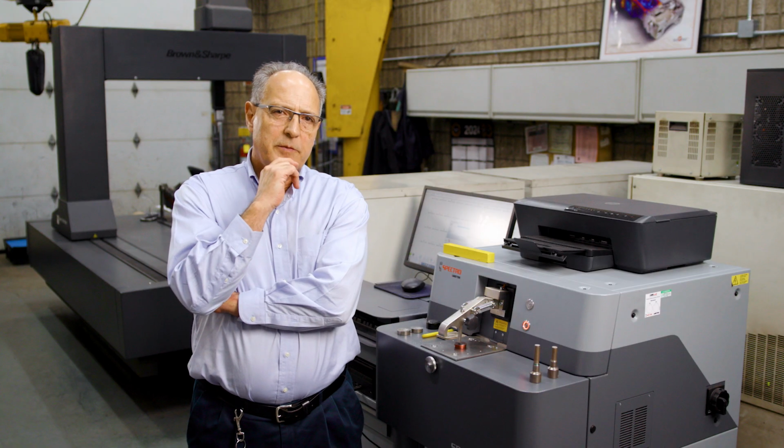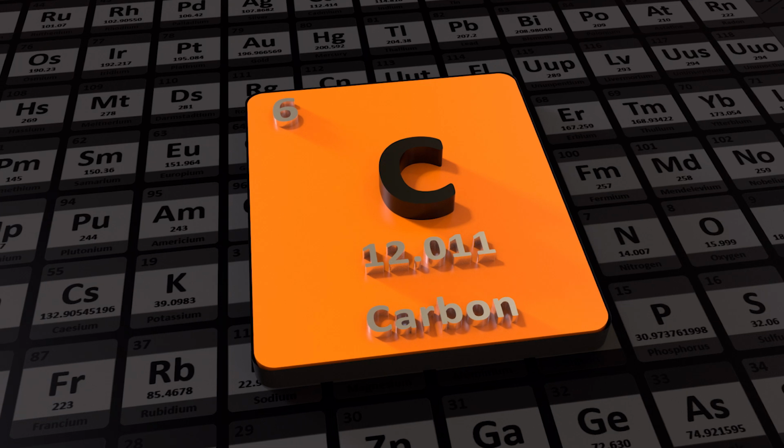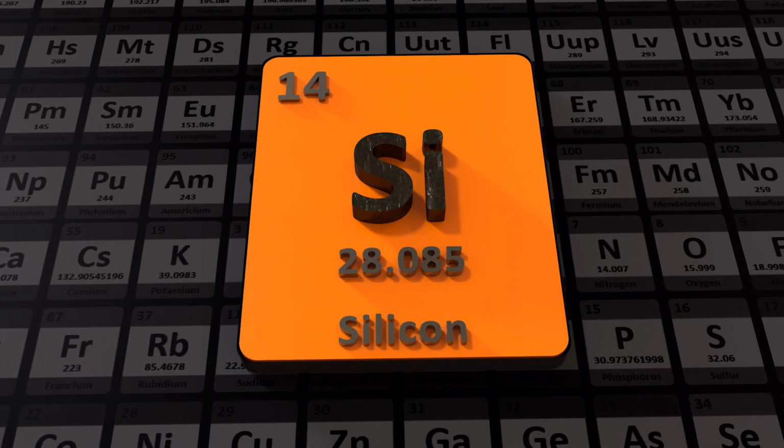Let's talk a little bit about chemistry. We talked about carbon and silicon, right? These are the most important elements in the chemistry. Carbon is the one that's going to allow the graphite to solidify, and the silicon is the element that is going to push the carbon out of the crystalline structure. To understand what happens when the iron solidifies, you need to imagine that the iron is like a crystal.